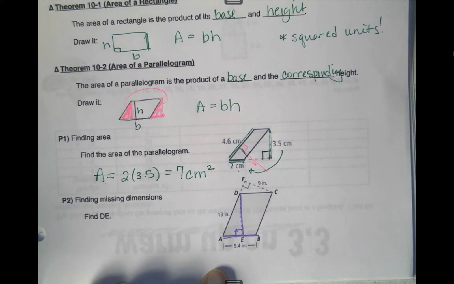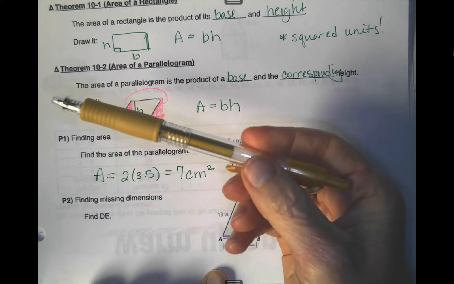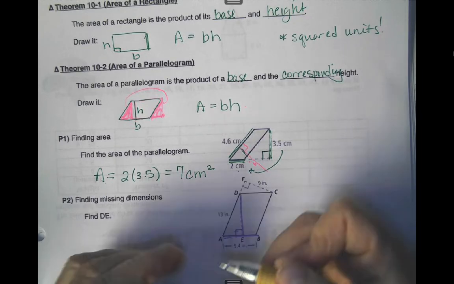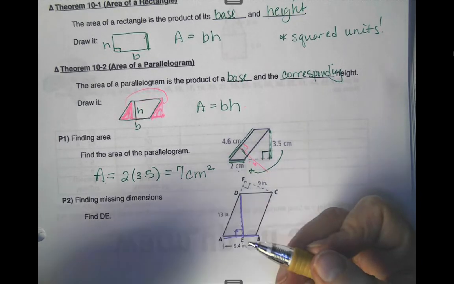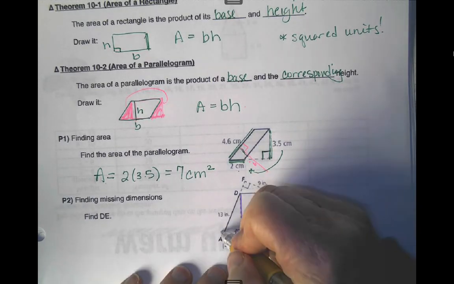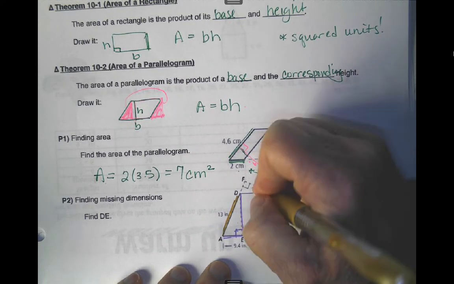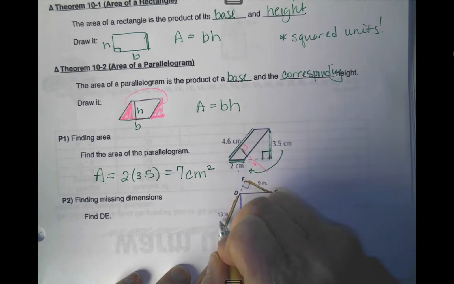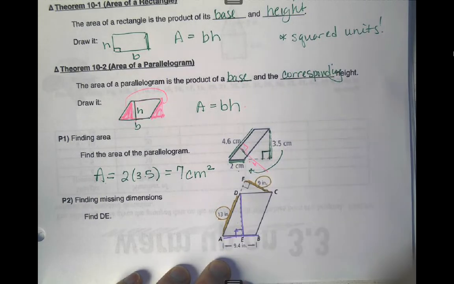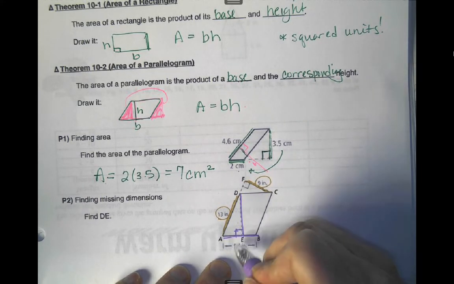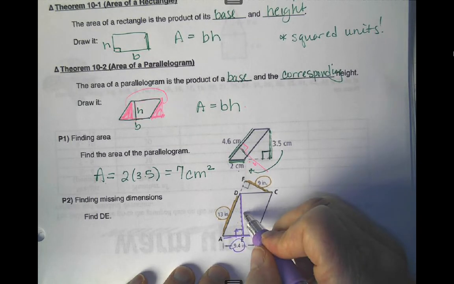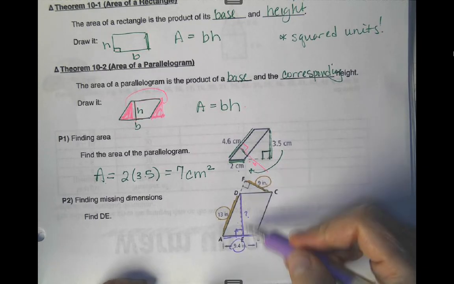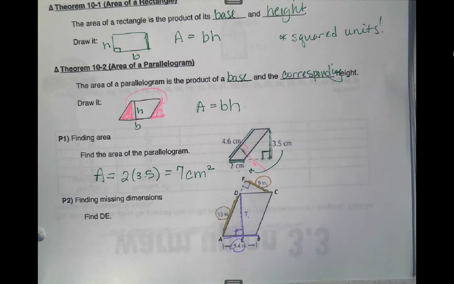Then this right here is 13. That one goes with this number right here, okay? So these ones go together. This one goes with whatever that one is. It says find the missing dimensions. So that question mark right there is that missing dimension.